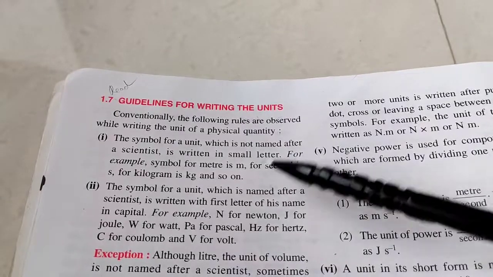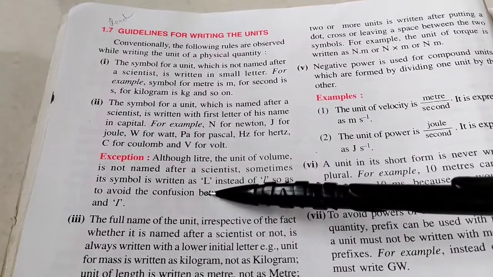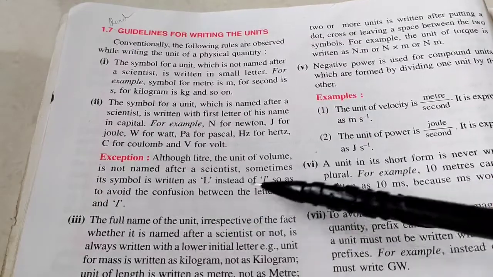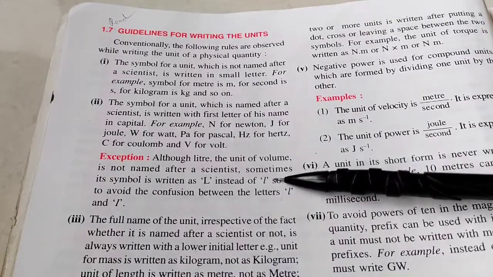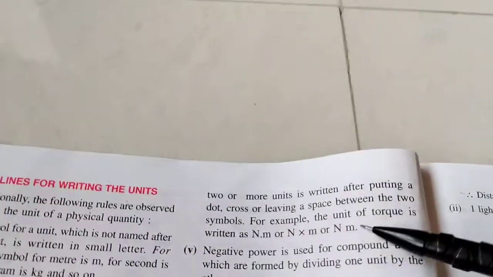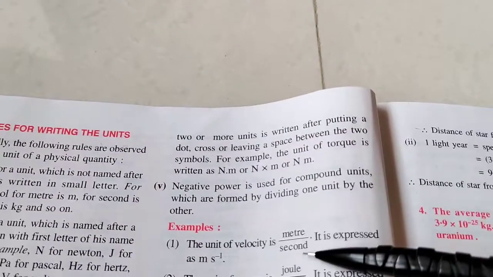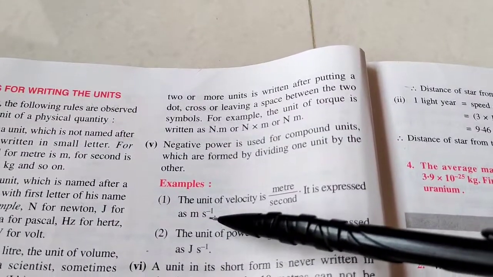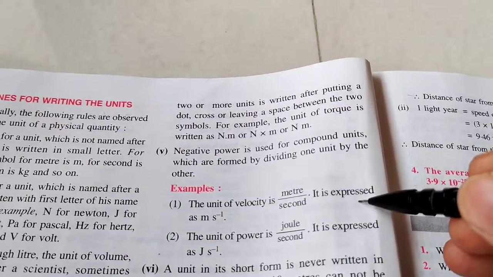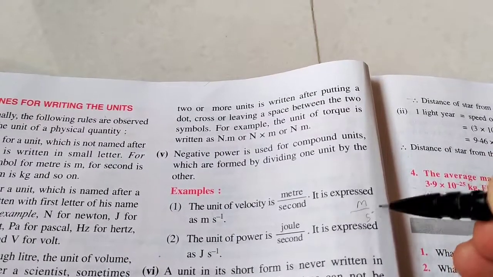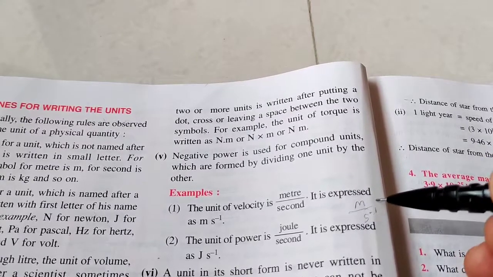First of all, they talk about when to use small letters and capital letters. I've already explained that. There is one exception. Liter has capital L because small l looks like 1. So even though liter is not a name of a scientist, still we use capital L for the unit. Here they have explained why multiplication sign is not necessary. And you may write a negative power for something which was supposed to be in denominator, but don't write like this. If you write meters per second, don't write meter per second inverse. No. Either just write meter per second or put the second inverse in the numerator.